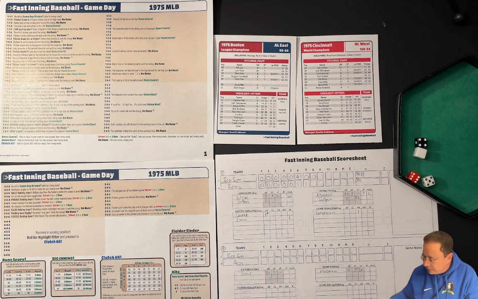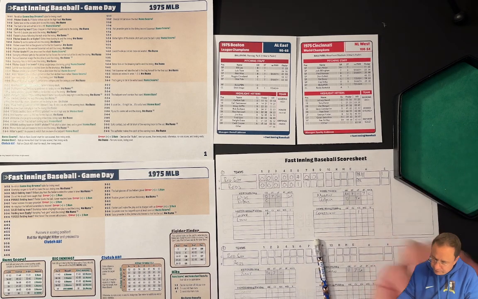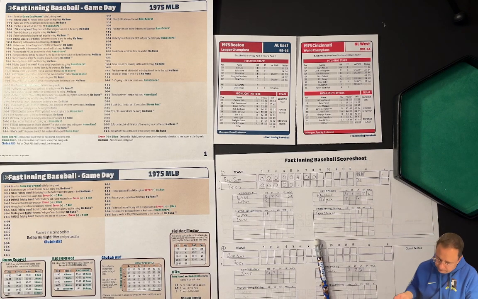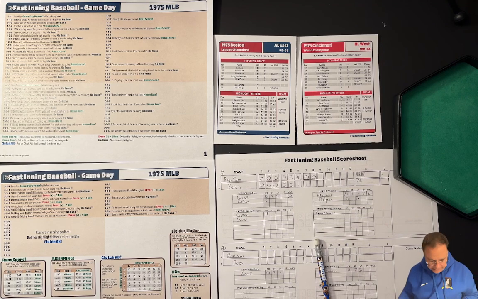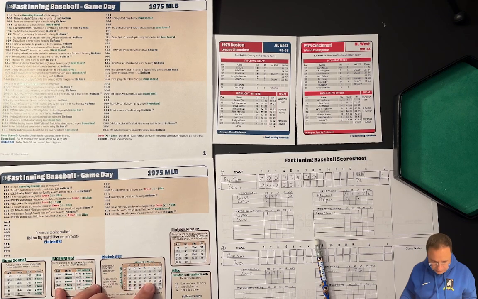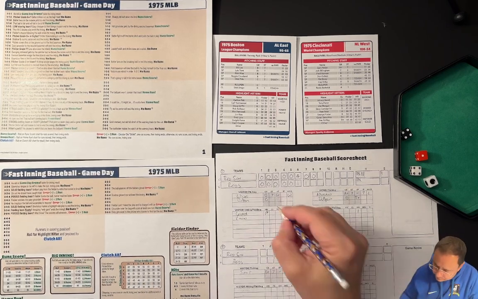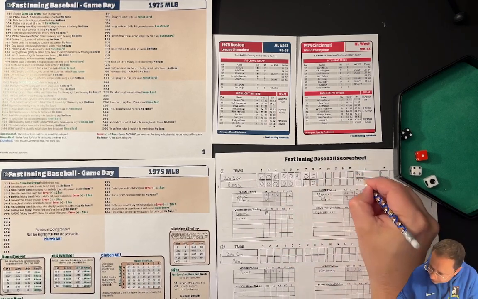Reds are up in the bottom of the 8th. It's going to be a clutch hit opportunity, scoring opportunity for 21 for Tony Perez. All right. Perez is a C versus a C of the bullpen. So that's a 52 is the target. He doesn't get it. It's a 44. Fielder's choice ground out ends the inning. No hits on 1 run.